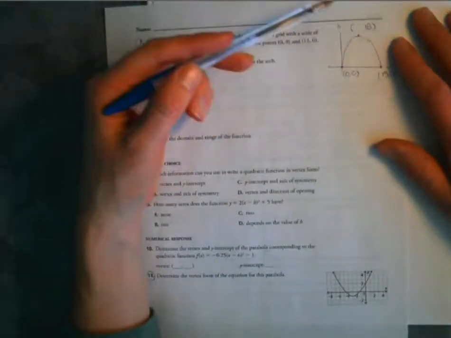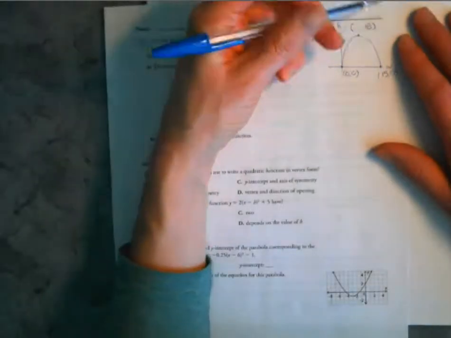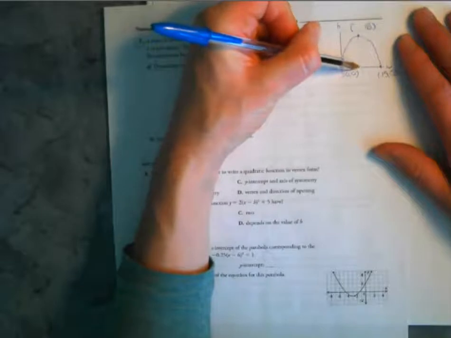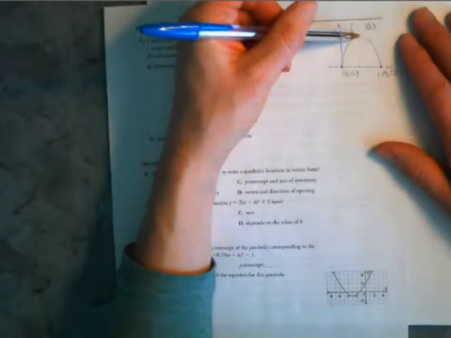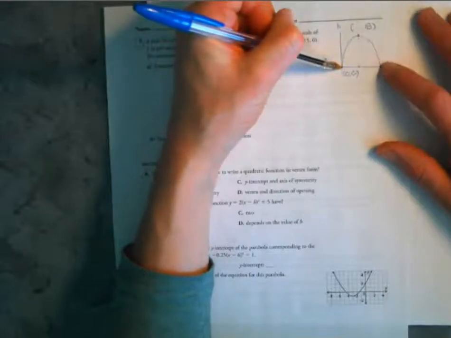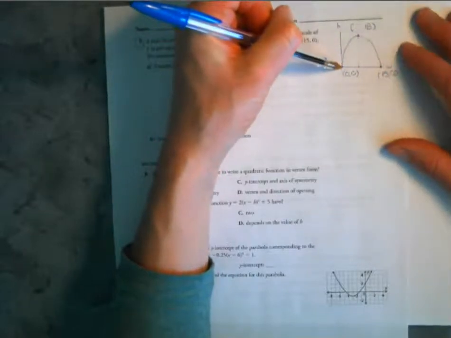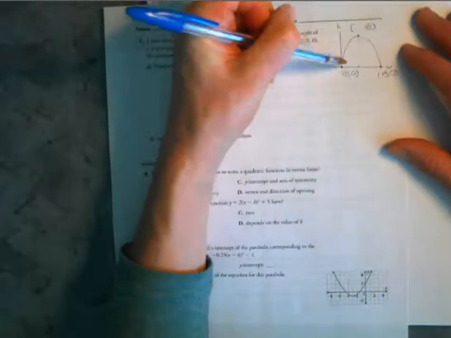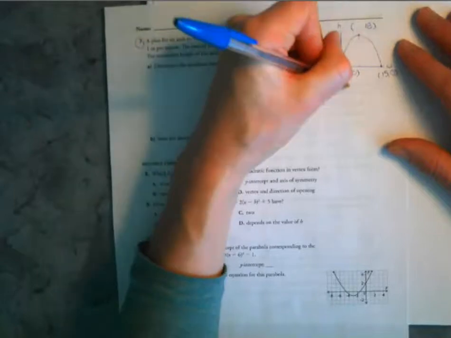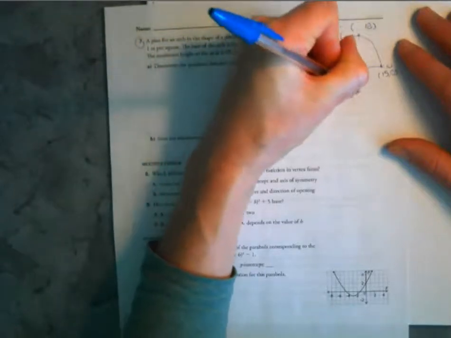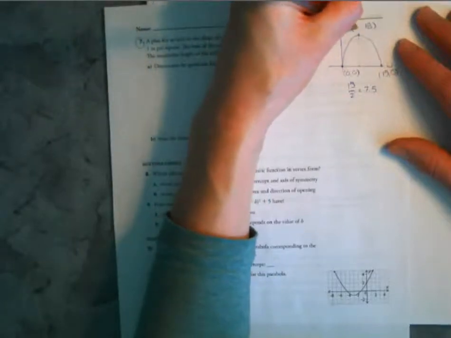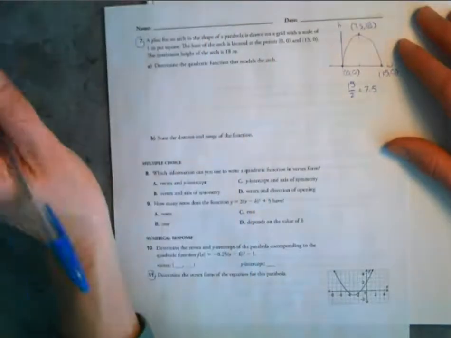But we don't know our x value. So what you need to think about is, remember the x value of your vertex, or the highest point on this arch, is going to be like a line of symmetry. So that means it's going to be exactly halfway between the two different parts of the arch. So if the bottom of the arch goes from 0 to 15, then this is going to be halfway between them. So basically 15 divided by 2 equals 7.5. And so that's going to be our x value here, is 7.5 and 18.